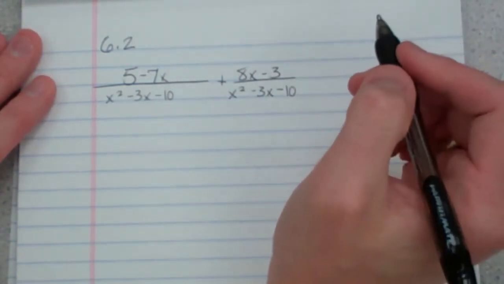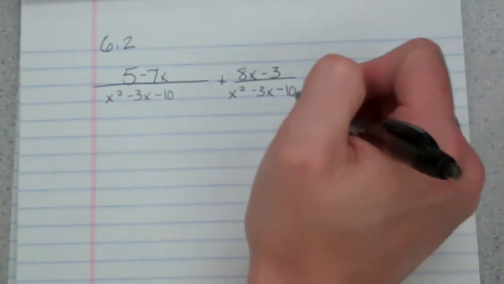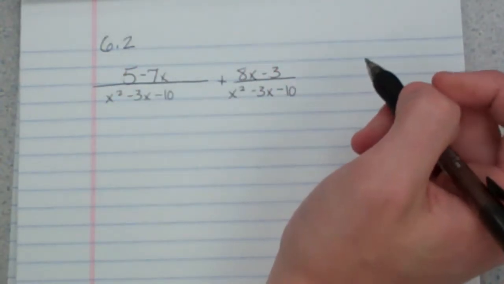So, whenever you're adding or subtracting fractions, you have to remember that the denominator needs to be the same. They need to have a common denominator.